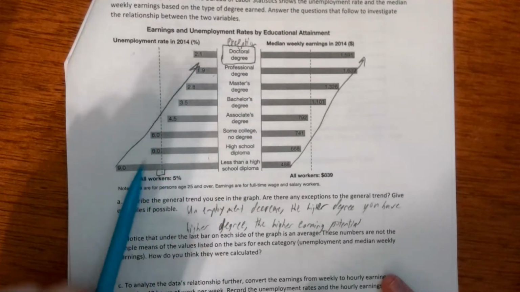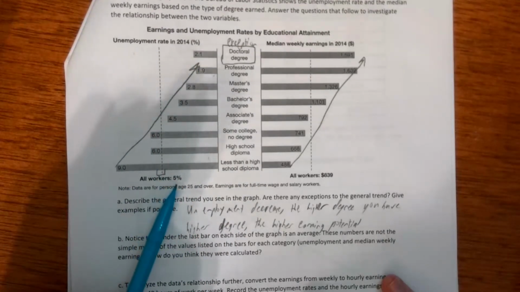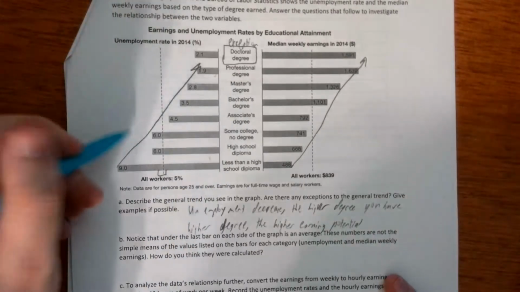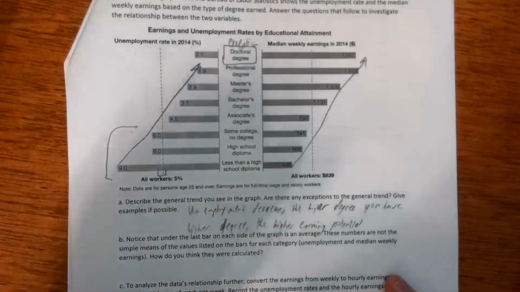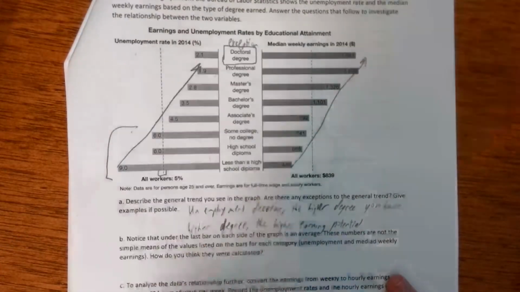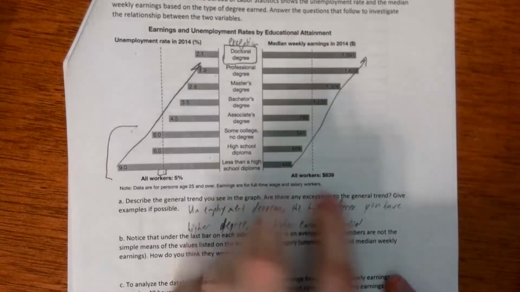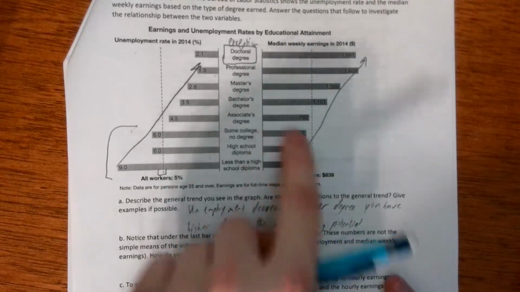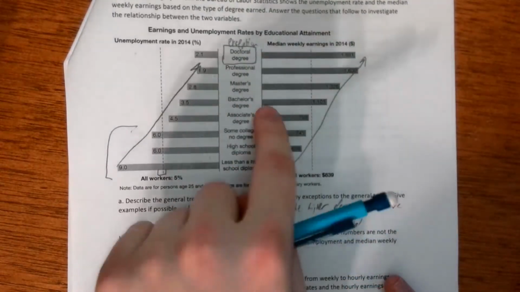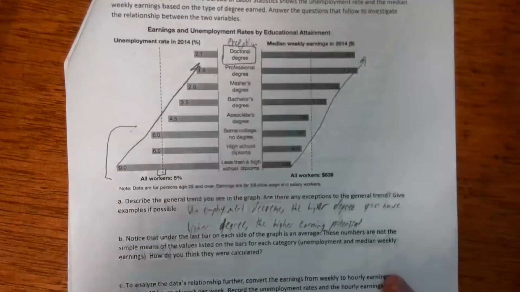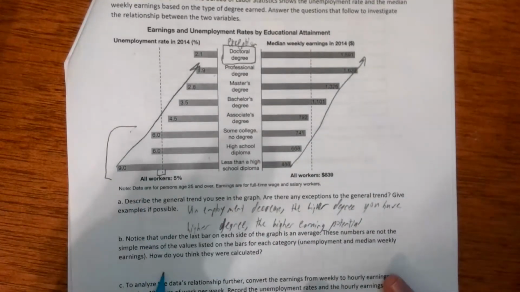So our average here, the 5% of all workers, is definitely going to be weighted more towards these three categories, because there are so many more people in those three categories than there are in these top 5, right? And the same thing on the other side, because we're still comparing degrees. There are so many more people in these bottom 3 than there are in these top 5. So it's definitely weighted more towards these bottom 3. Okay? So how are they calculated?